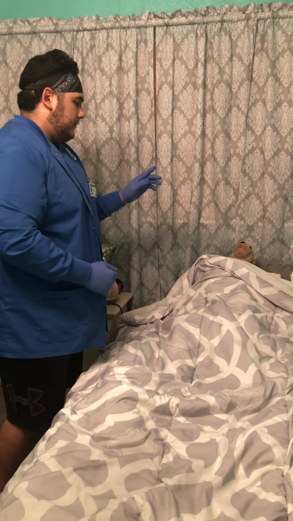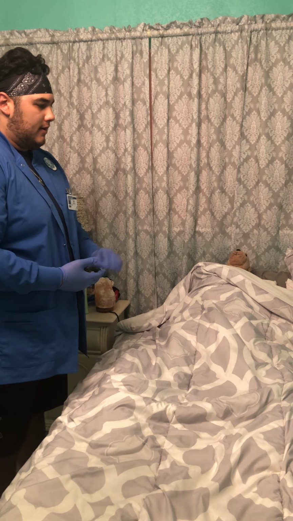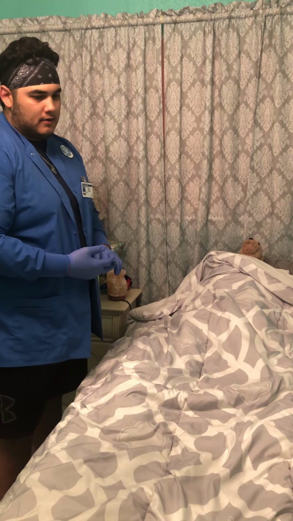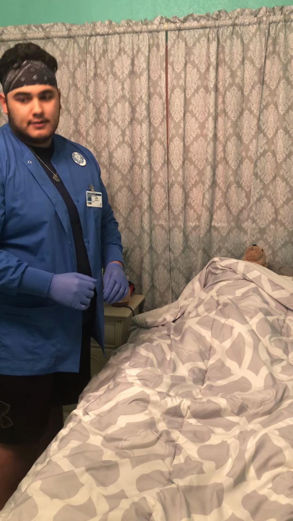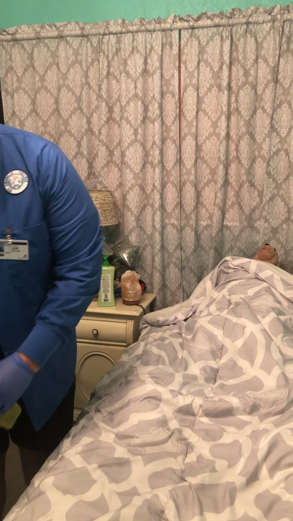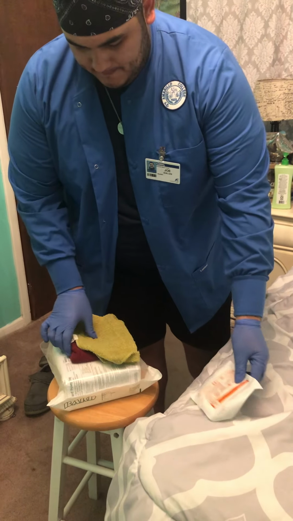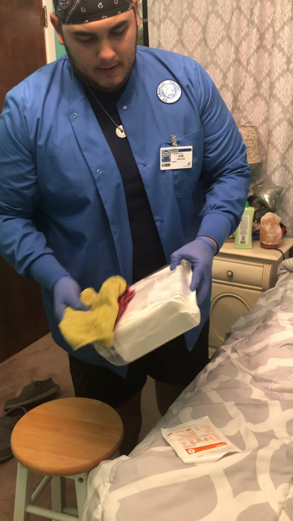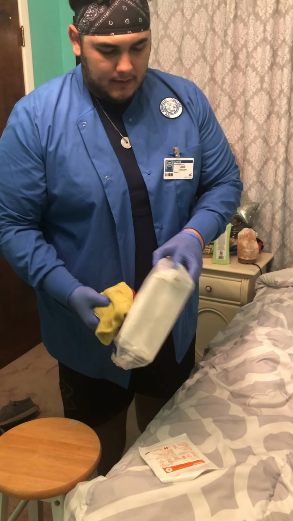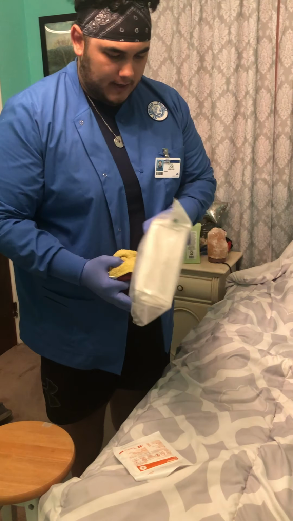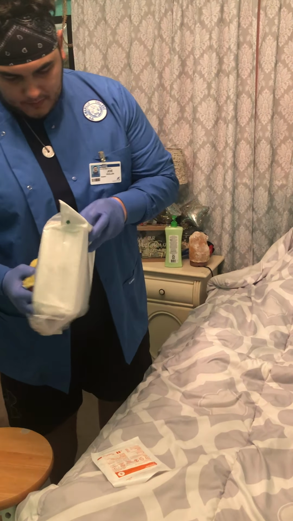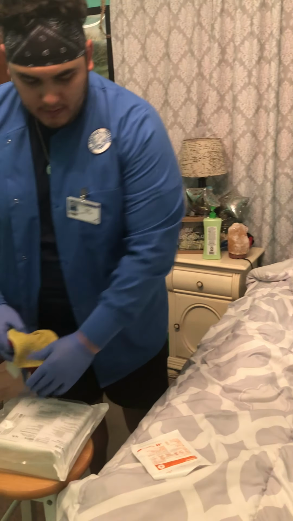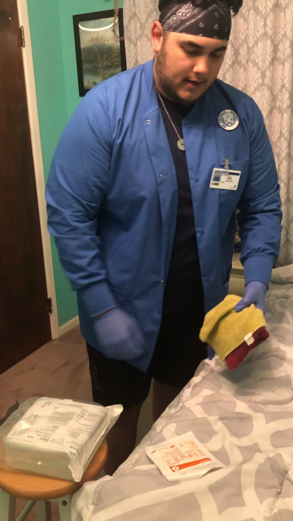And so once you've explained the process and everything and you've assessed the patient's bladder, you want to go ahead and gather all the supplies. So here I have a few washcloths, and I've got the foley catheter tray. Depending on what size is in here is what we're going to use today. So we're going to be going with the 14 French today.